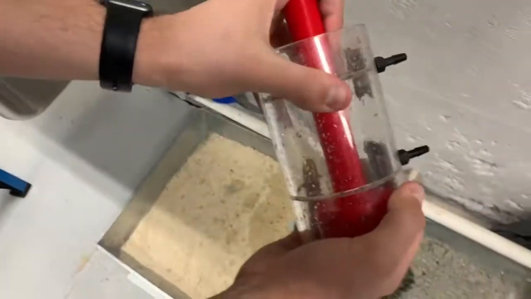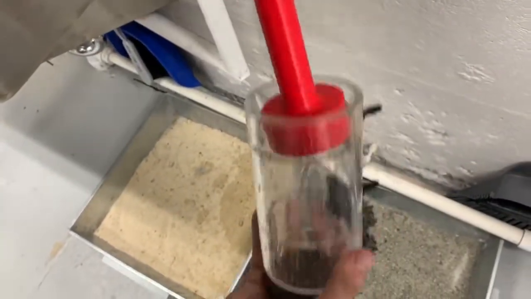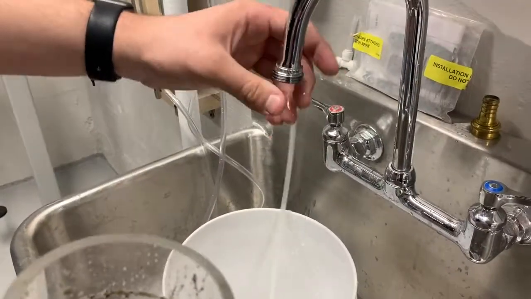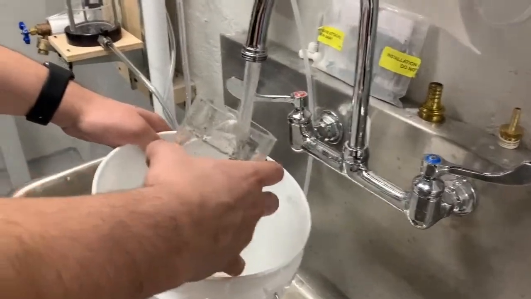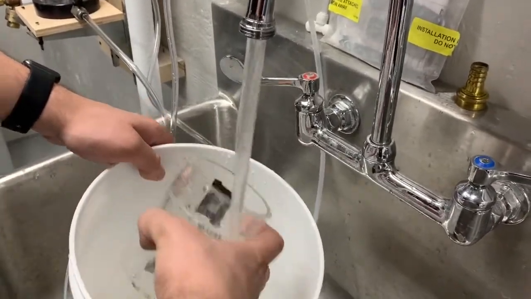Then we can use a 3D printed part to remove the bottom porous stone. Finally, you're going to want to rinse out the rest of the material from the cylinder. Once the cylinder is clean, dry it, and then you can prepare for your next test run.